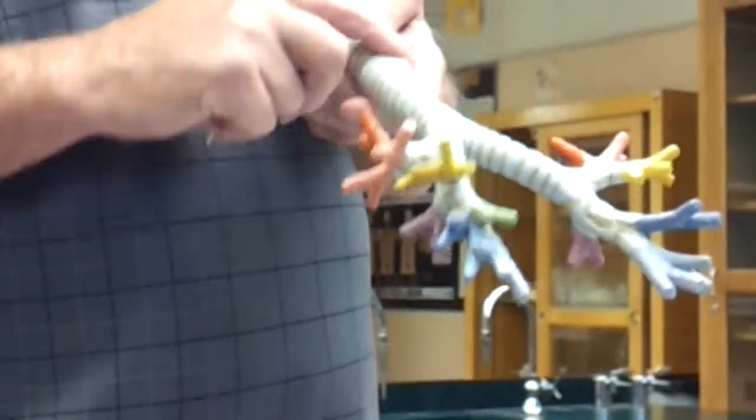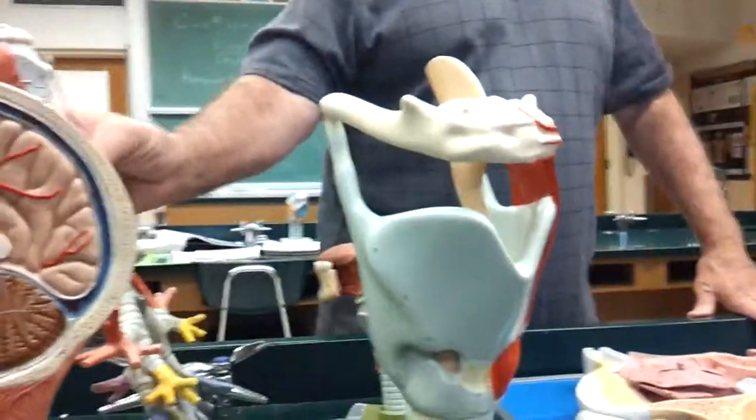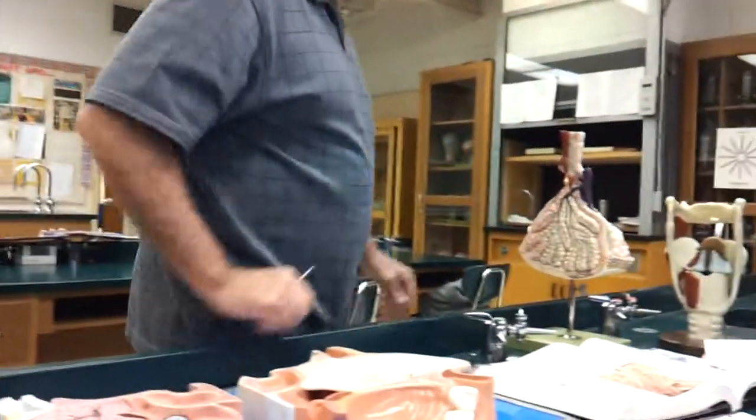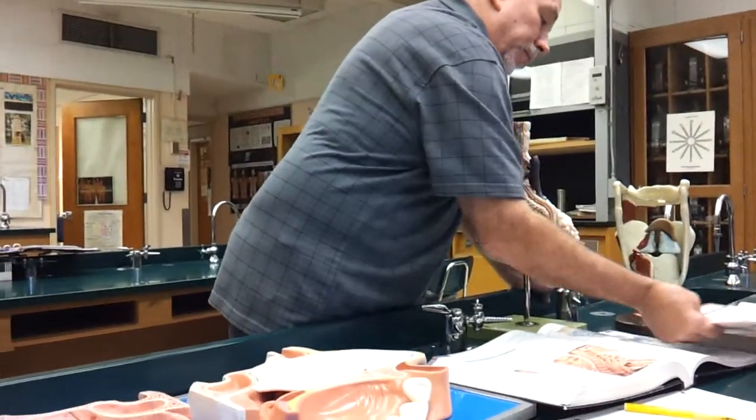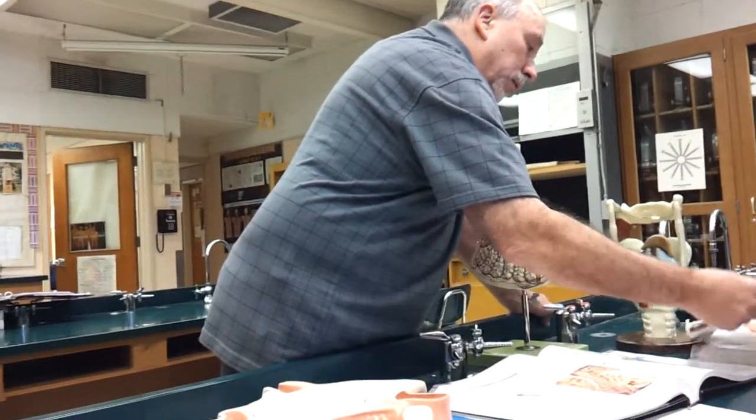A bronchus is going to have cartilage on it. Okay? And all the way out. And that determines what a bronchus is. We okay with that? Mm-hmm. So this is a good model for showing you that. Let's see where we're at here. Terminal bronchioles you don't see on these, but I'm going to show you over here.